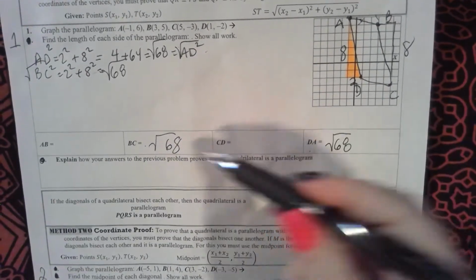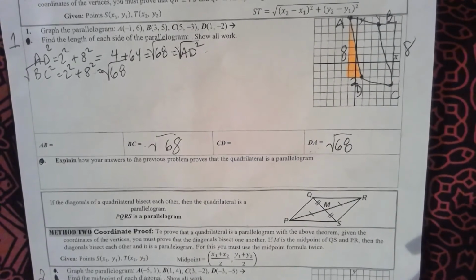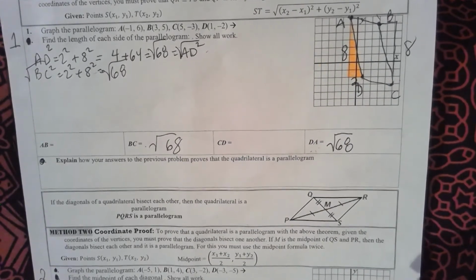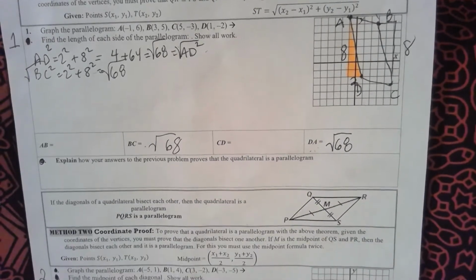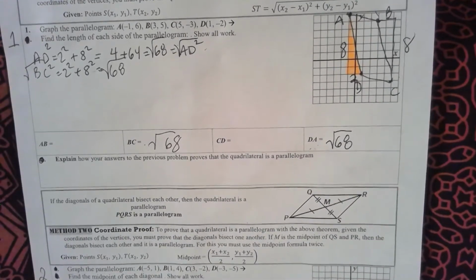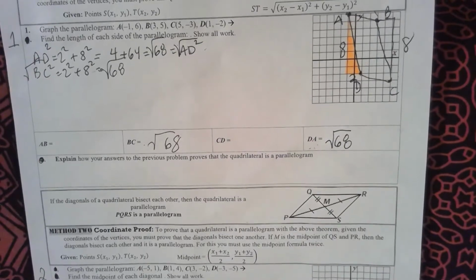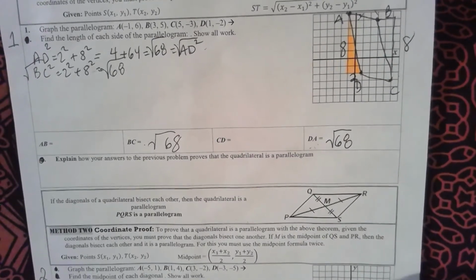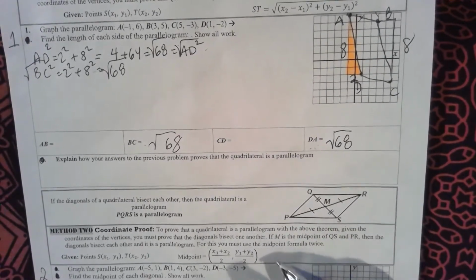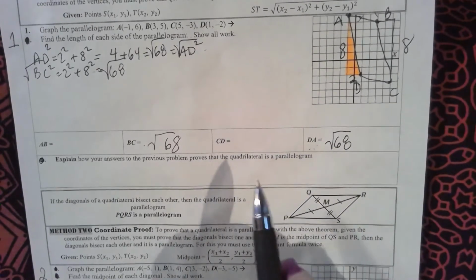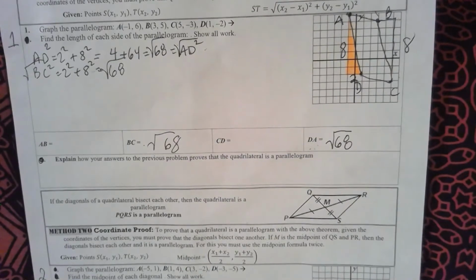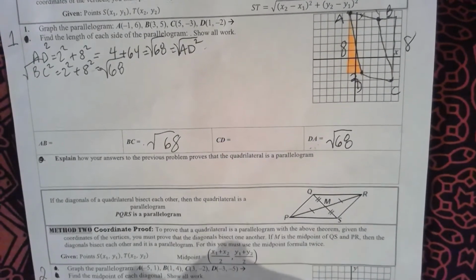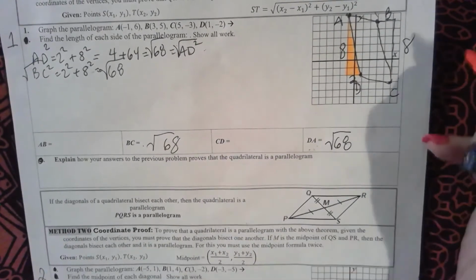Now, just having two sides that are congruent does not mean all four sides are congruent. An isosceles trapezoid has one pair of sides that is congruent. The other pair of sides is parallel. All right. So now what I want to do is the other side. So I'm going to go ahead and do DC.